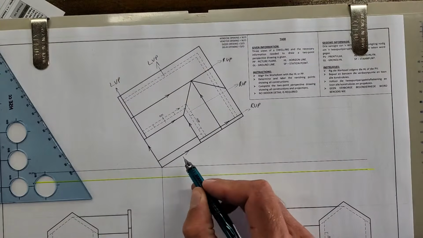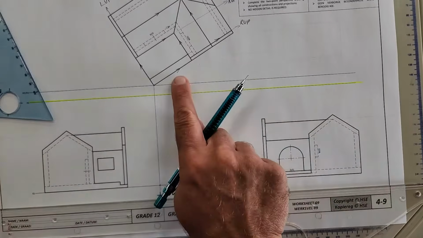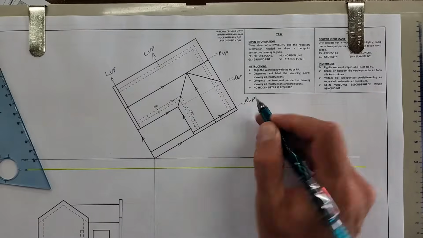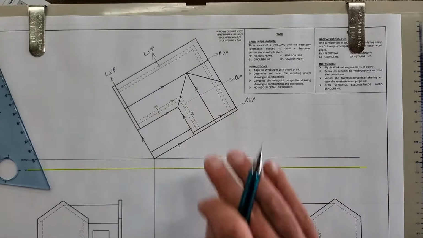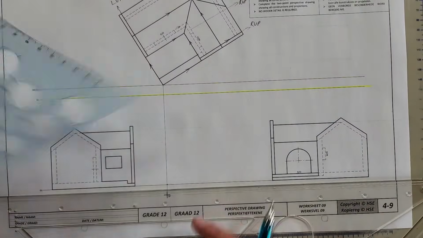All right. Listen, I'm unsure. This line that I'm going to draw now, do I draw it to the right or to the left? Well, just look at the top view and double check which way is it heading in the top view. It's going to be the same in the perspective. Does that make sense to you? All right. Now, let's determine the two vanishing points.